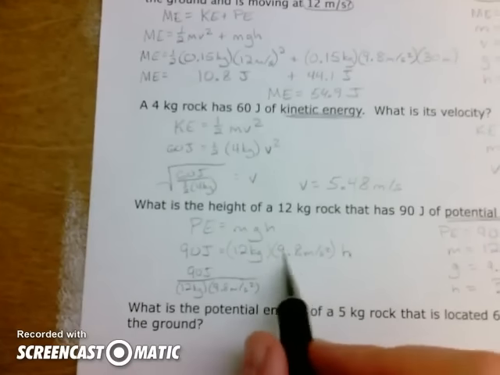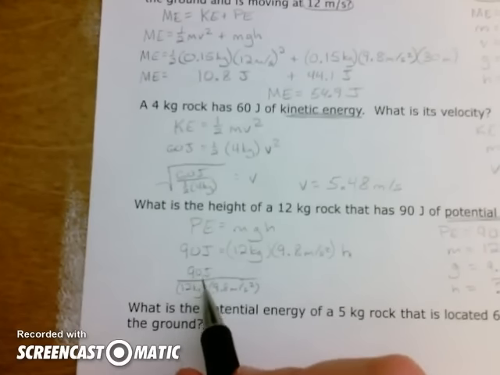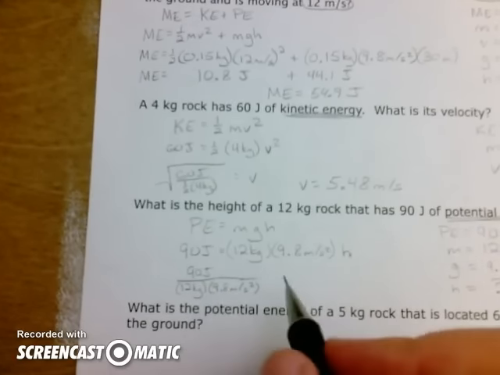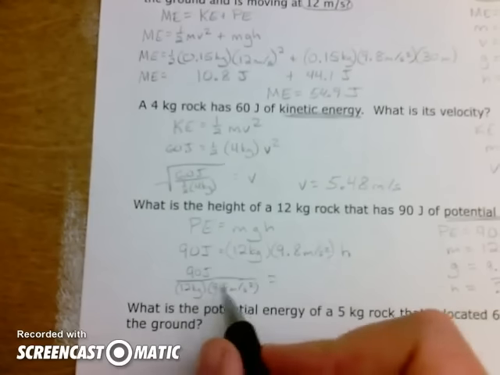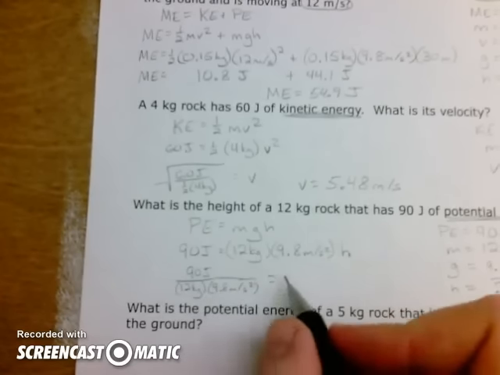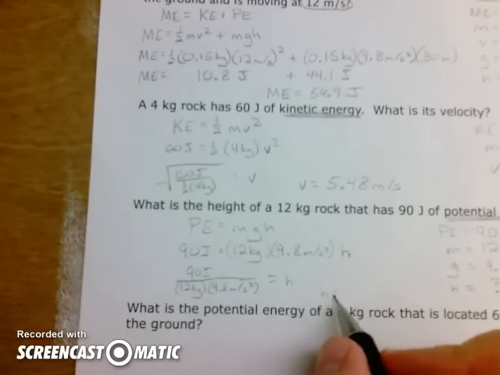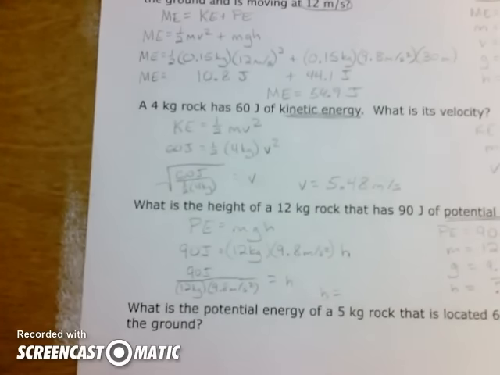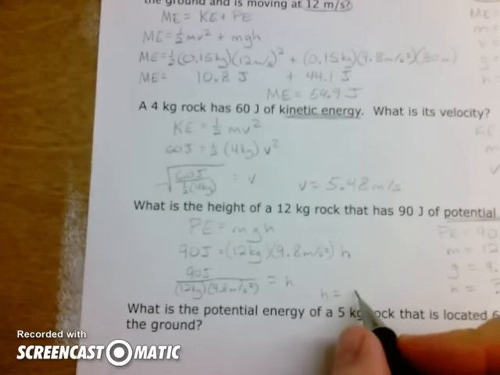What we have to do is divide these to the side. So I've got 90 divided by 12 and divided by 9.8. Both of these are on the bottom, so both are divided out of the 90. That's equal to H. Use your handy dandy calculator. 90 divided by 12 divided by 9.8 equals 0.765.